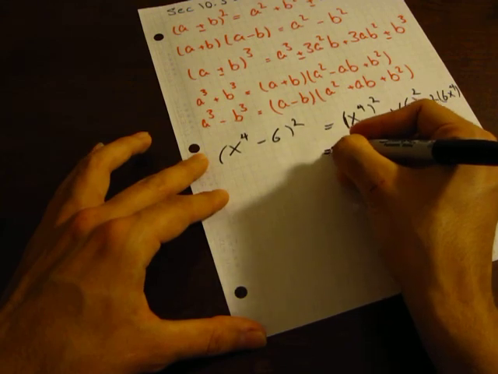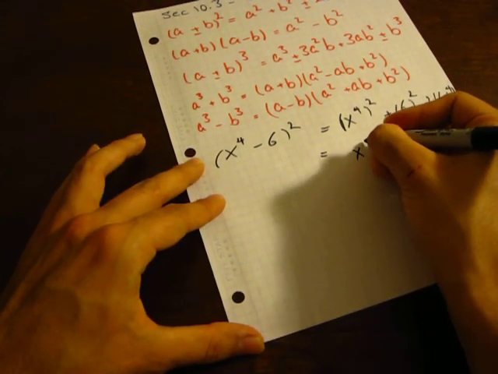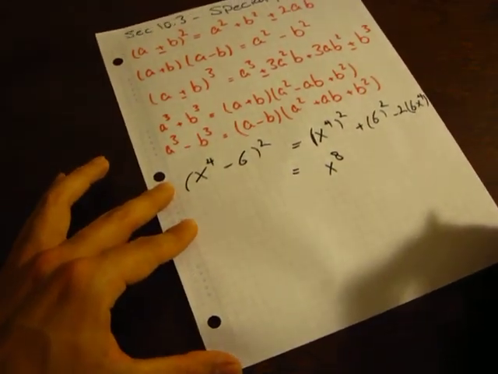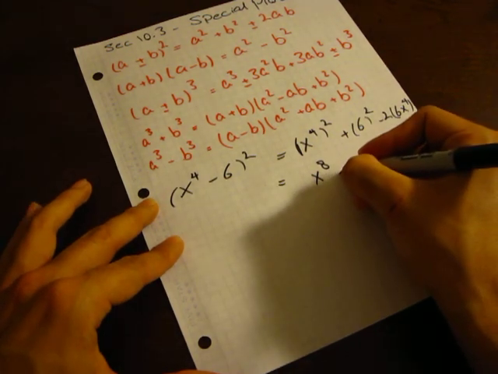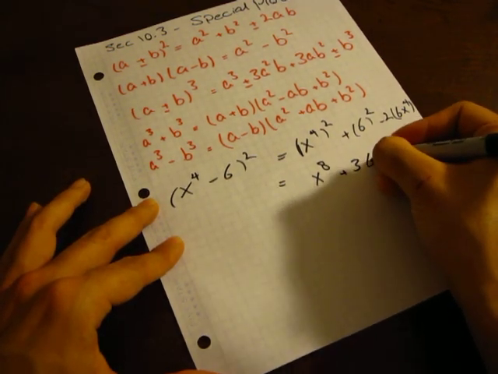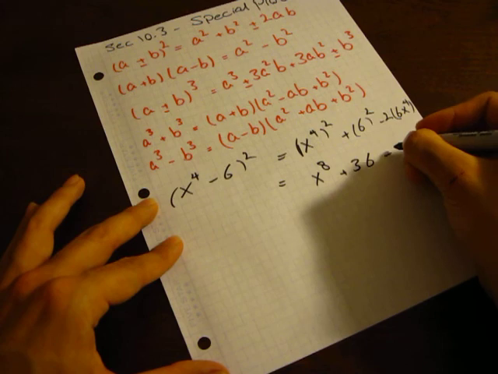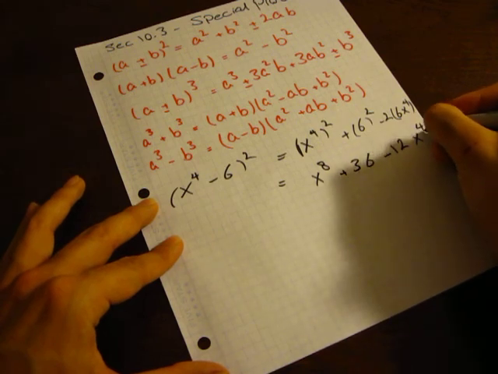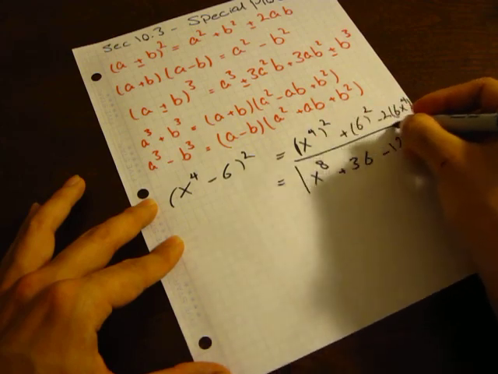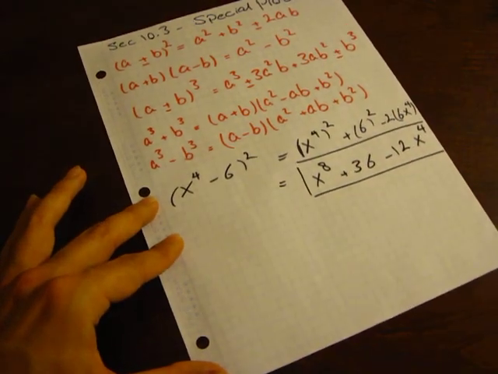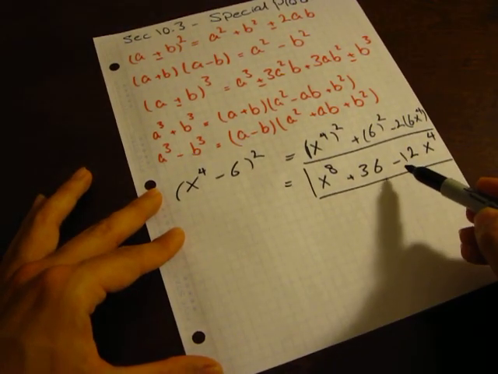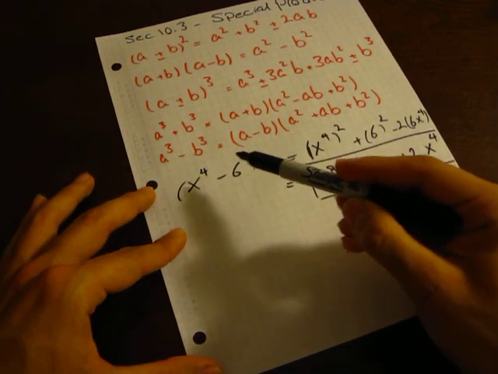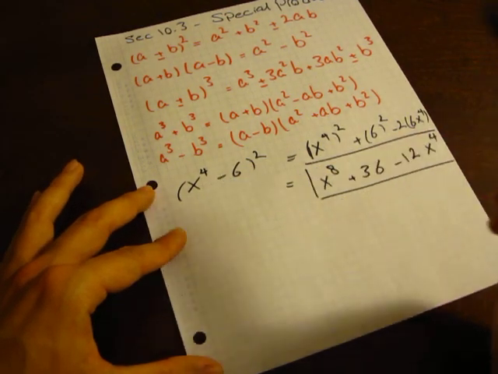We can simplify this expression as x to the power of 8 plus 36 minus 12 x to the power of 4. This is a simplified version of this parenthesis.